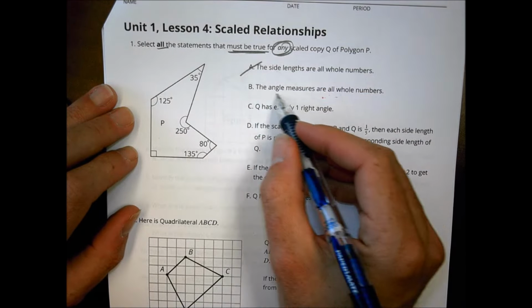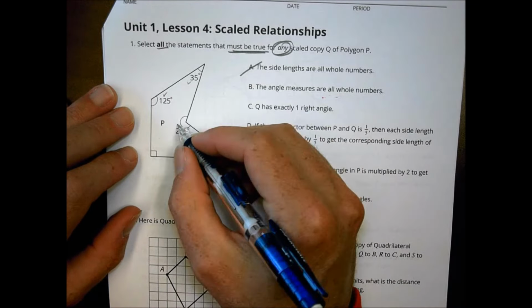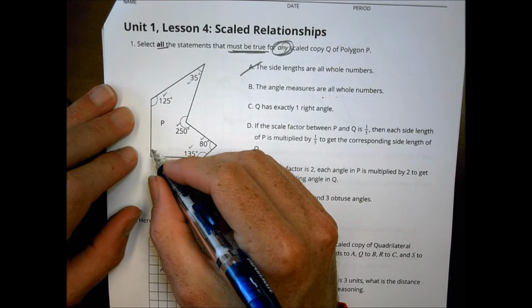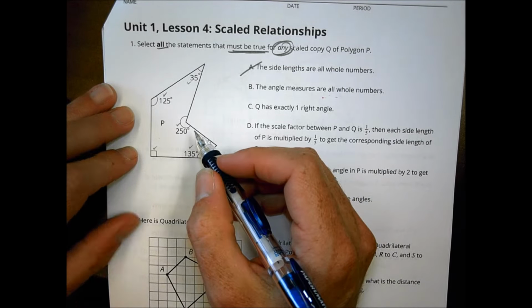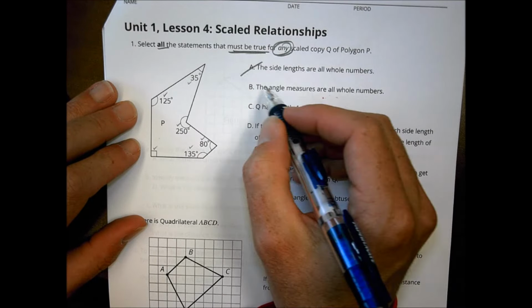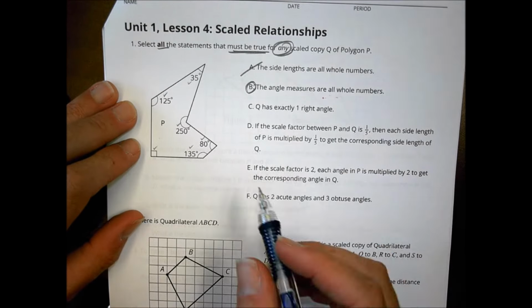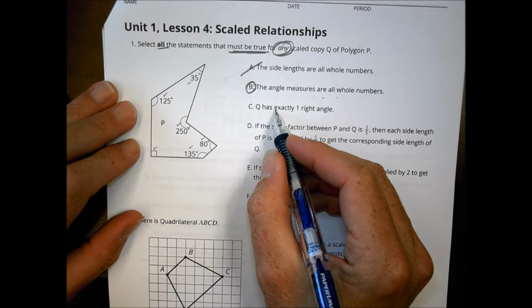The angle measures are all whole numbers. Well, I began with 125, 35, 250, 80, 135, and 90. Are those all whole numbers? Yes. So since they already are whole numbers, then we would say they have to remain whole numbers. They can't change. That's a yes for sure. It says Q has exactly one right angle.